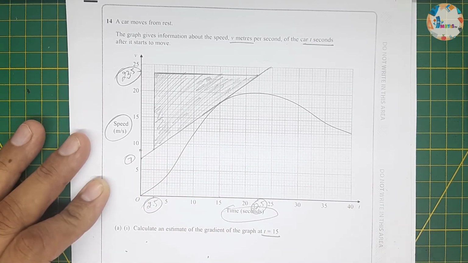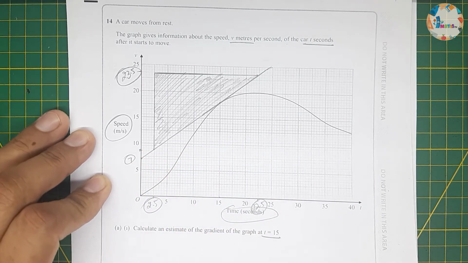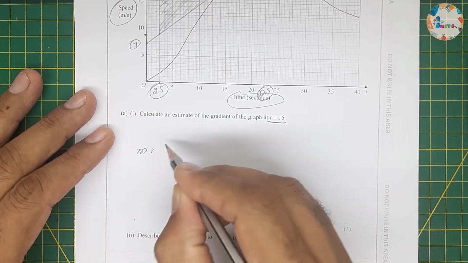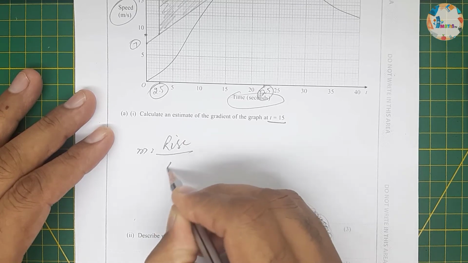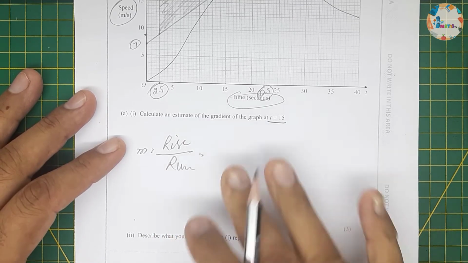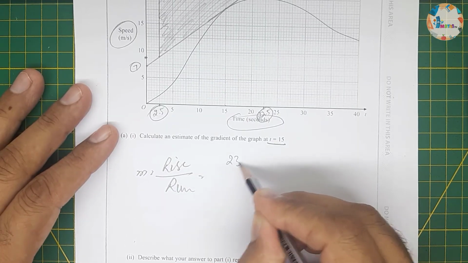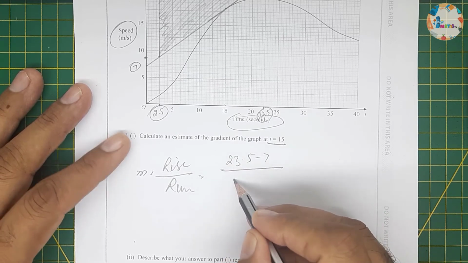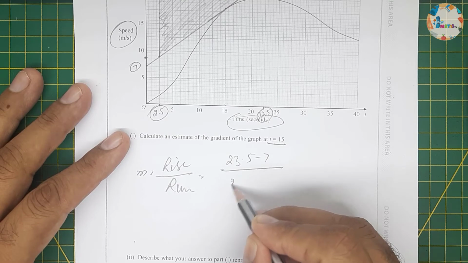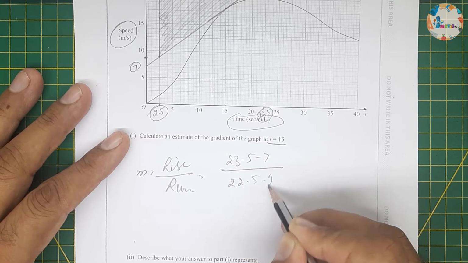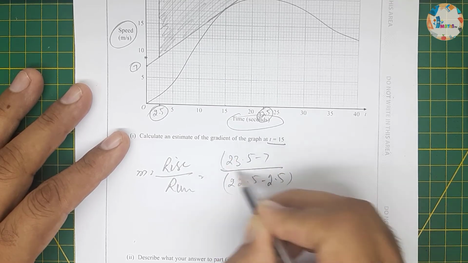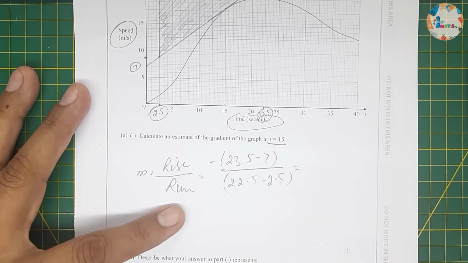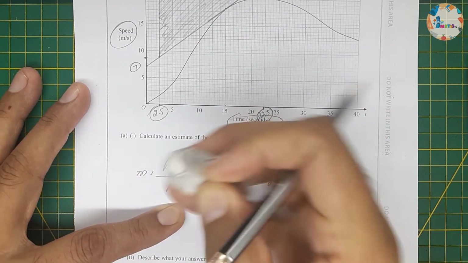So we can find the gradient. For an estimate of the gradient, m value will be equal to rise over run, and rise is 23.5 minus 7 divided by run, which will be 22.5 minus 2.5. So rise over run.